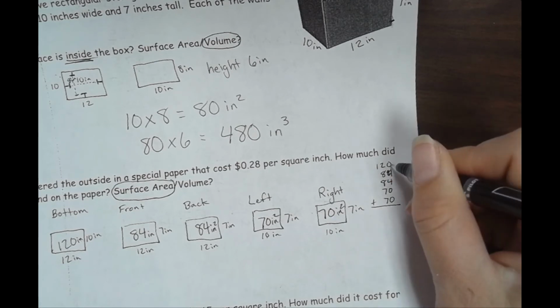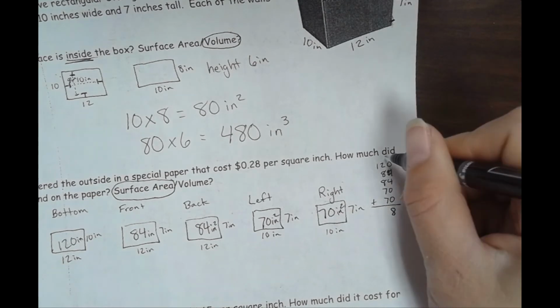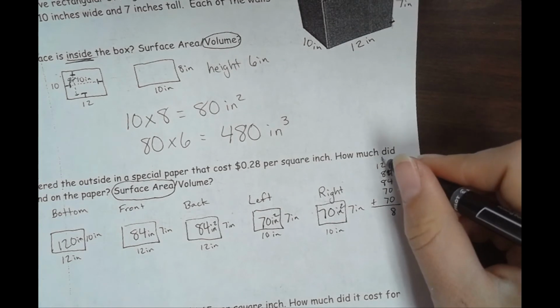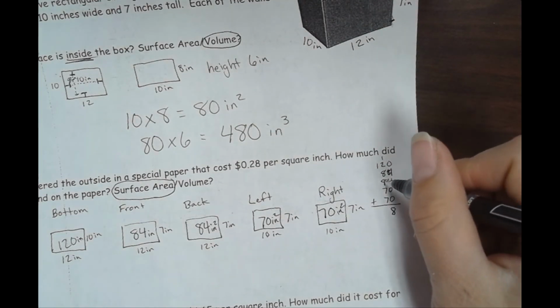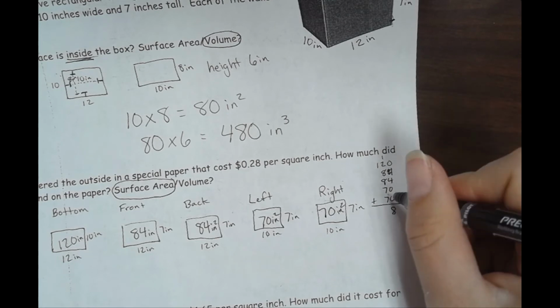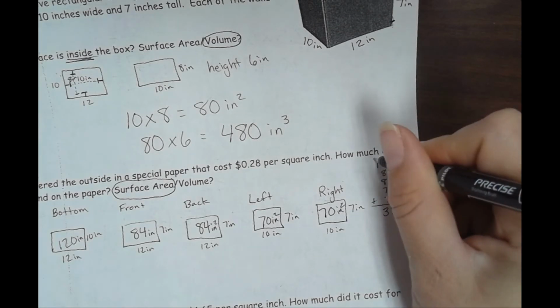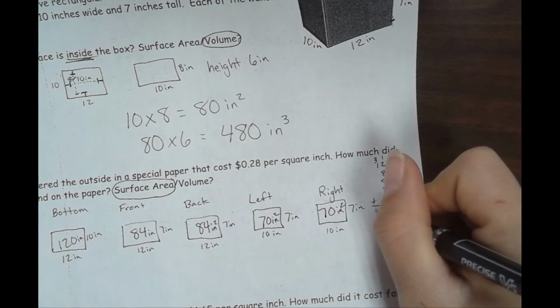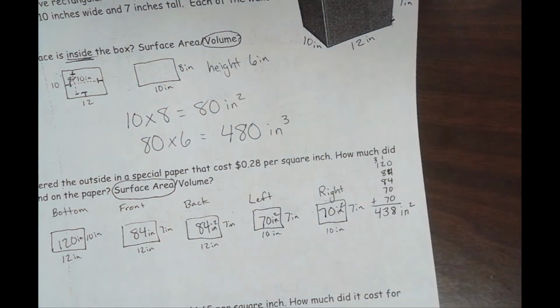So all together, 4 plus 4 is 8 plus all those zeros is still going to be 8. Regroup 1. 1 plus 2, 3. 3 plus 8 is 11. 11 plus 8 more would be 19. 19 plus 7 is 26. 26 plus 7 more would be 33. Regroup 3. 3 plus 1 is 4. So she needs 438 square inches of that paper.